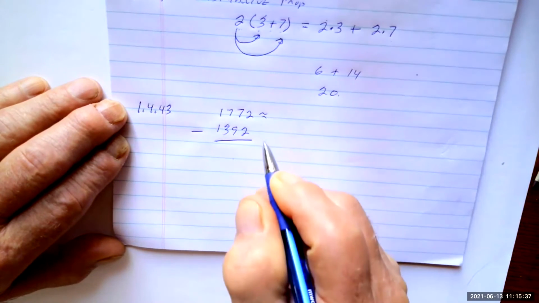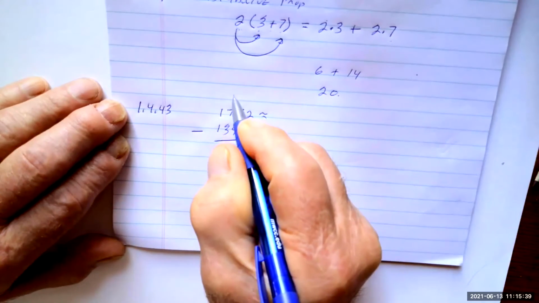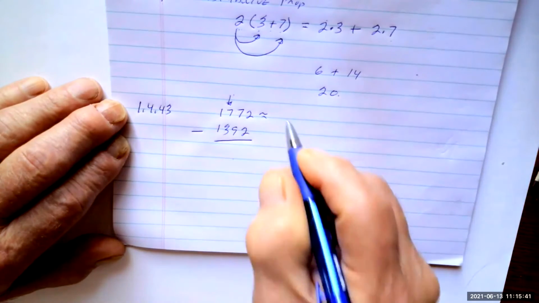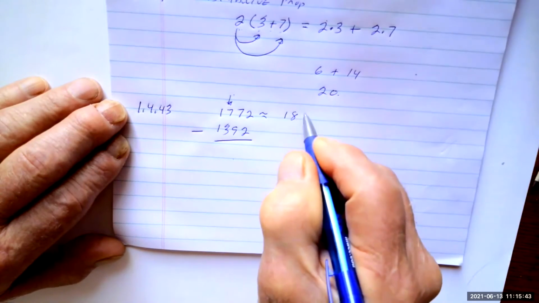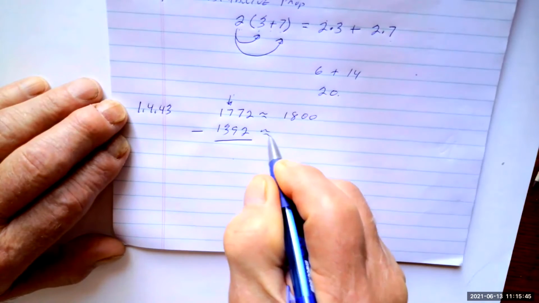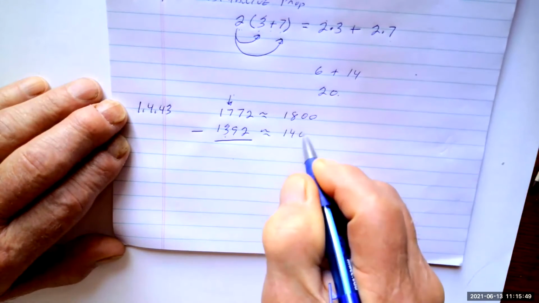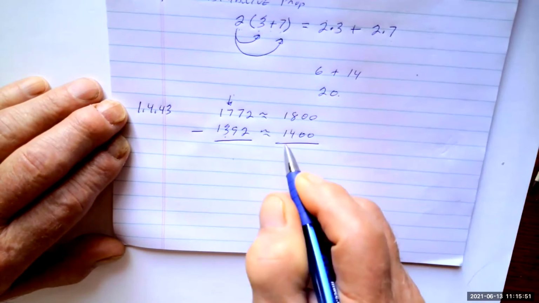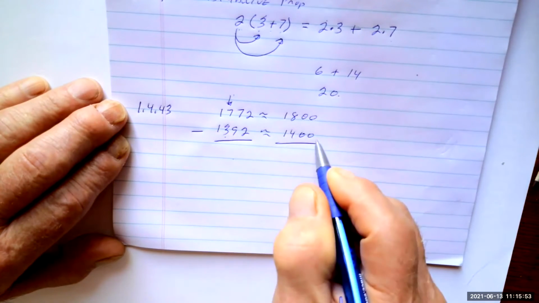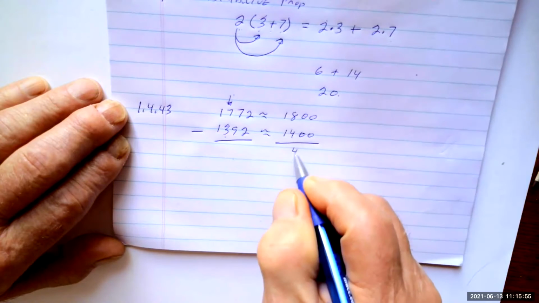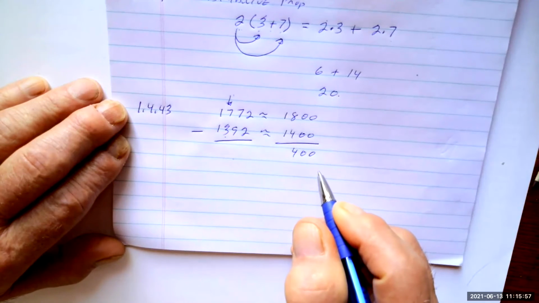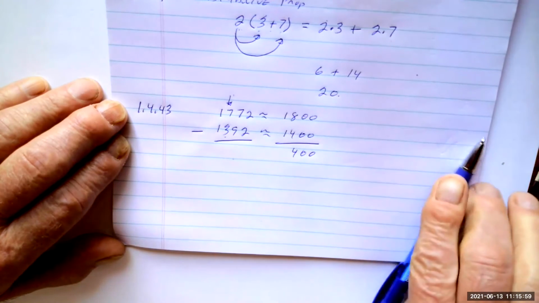So we're going to round, and we're rounding to the nearest hundred. This is the 100 spot, so that rounded would be 1,800. And rounded to the 100 spot, this will be 1,400. And now we're going to subtract 1,400 from 1,800, which is an estimated difference of 400.